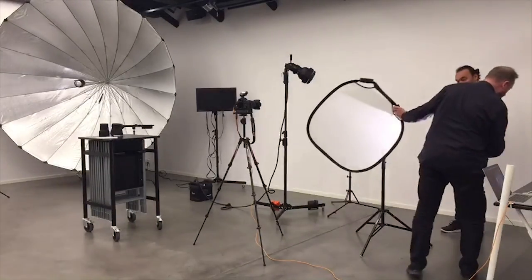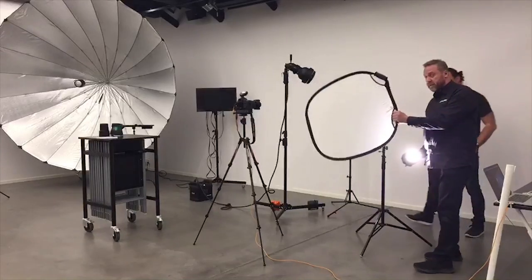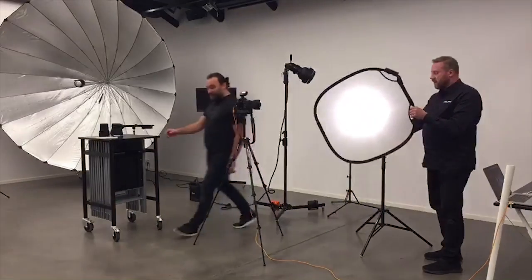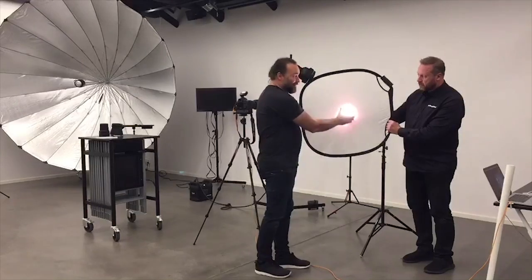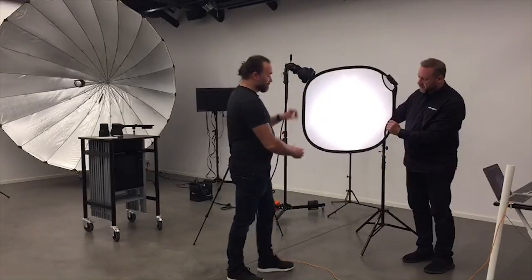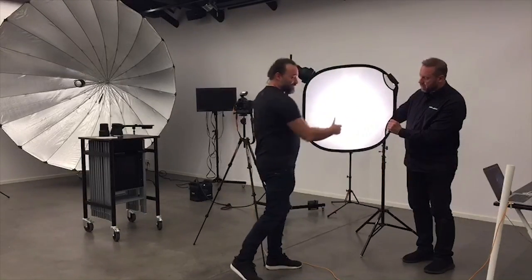So I need to check the camera. We have diffusion here, we have a small light source here, and if I put it really close, the size of the light source is still the same as without the diffusion, so this won't make any difference at all. But if I move it back, I'm actually creating a larger light source. Now all this is the light source, and that is why you will get wider penumbras, in other words, softer light. And you can control it by moving it.